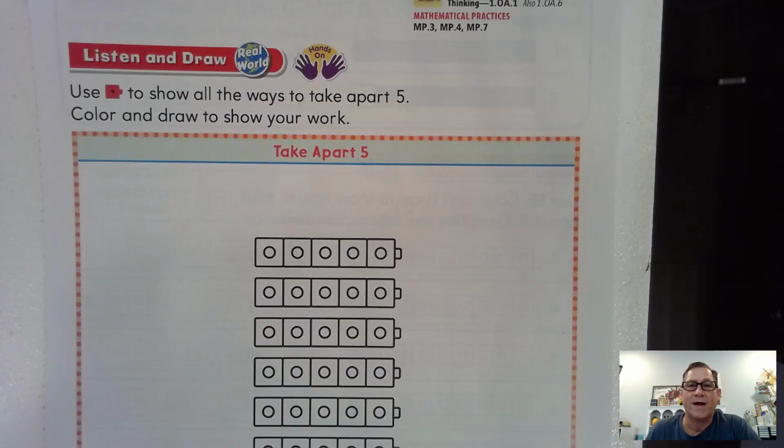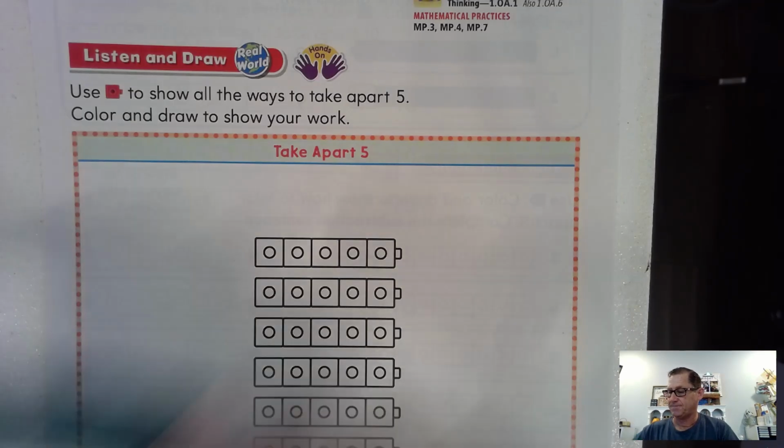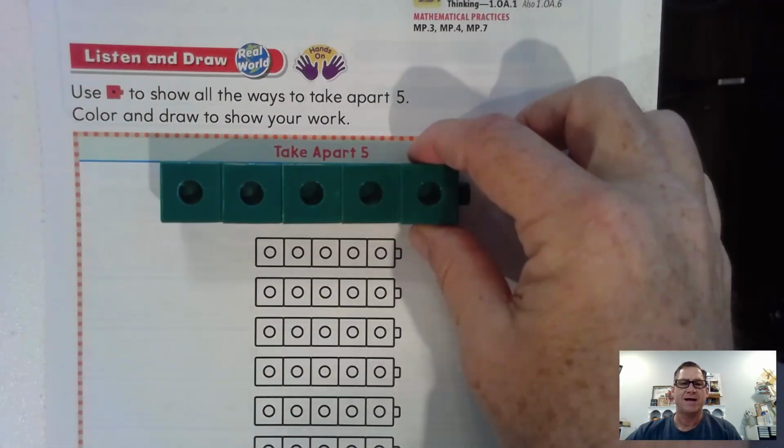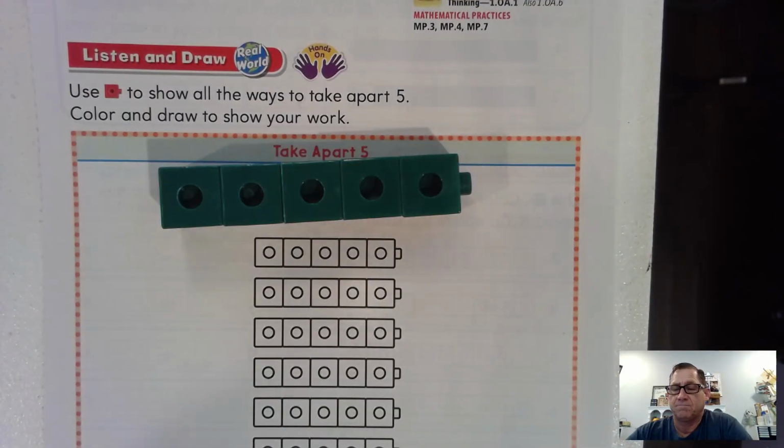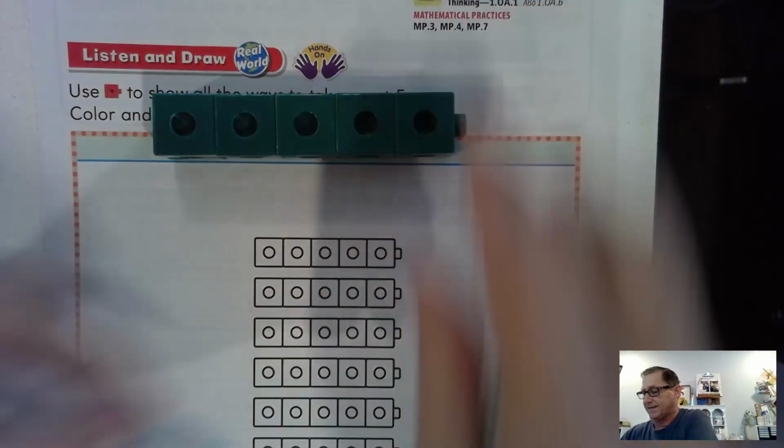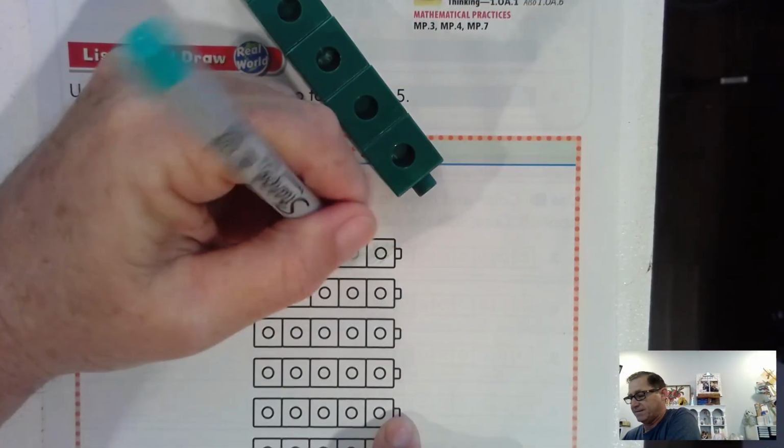What are all the ways she can share the grapes with her sister? Okay, well, get 5 cubes, and one way is that she wouldn't share any of them. She wouldn't give any of them away. So if that's the case, we would color 5.